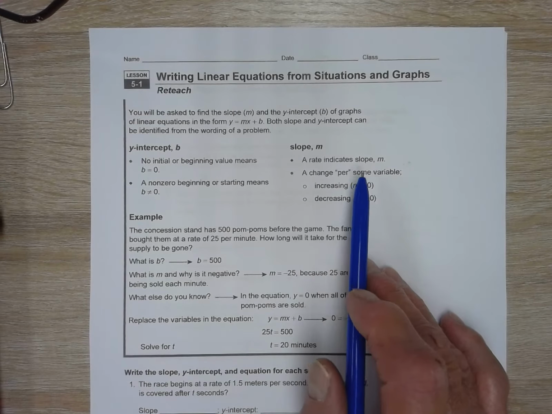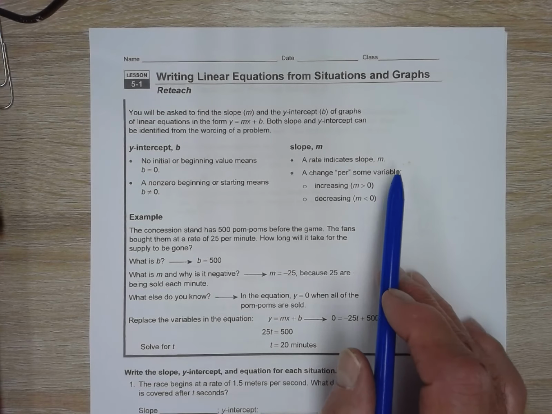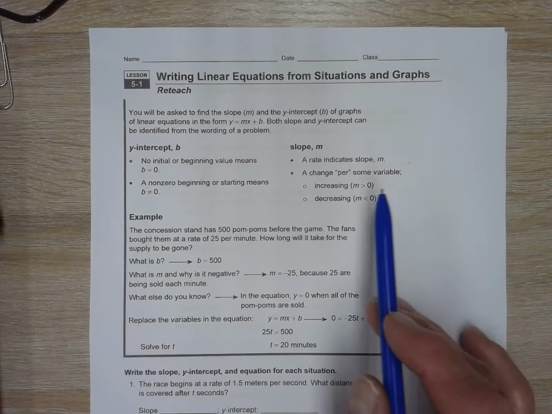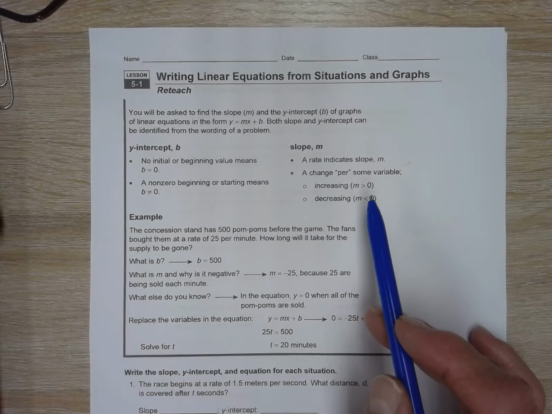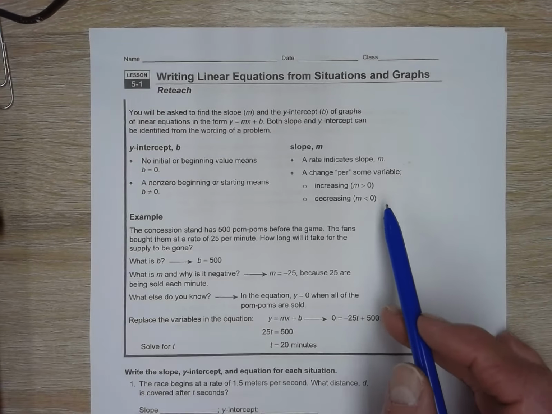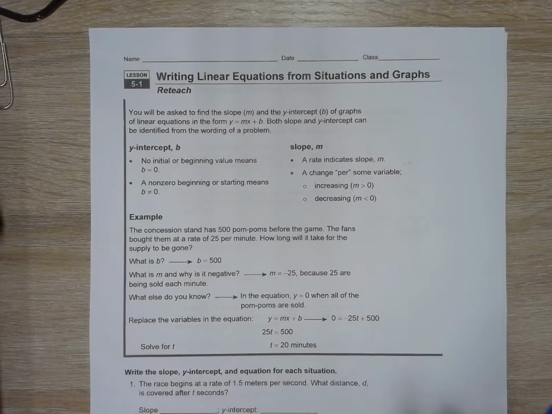The slope. A rate indicates slope, m. A change for some variable. If it's increasing, m is going to be greater than 0. And obviously, if it's decreasing, m is going to be less than 0.